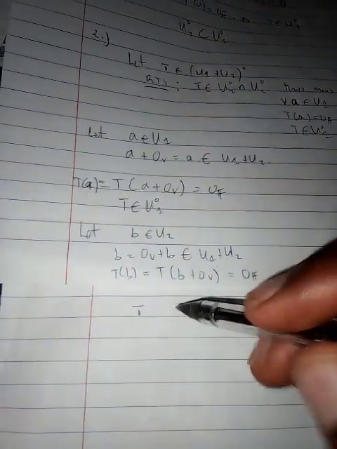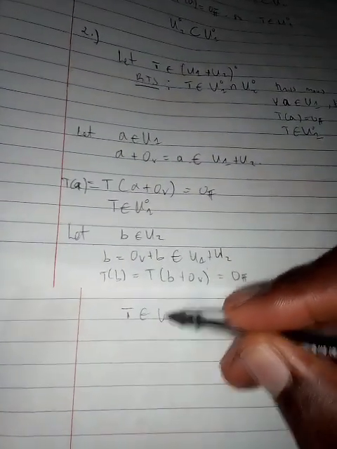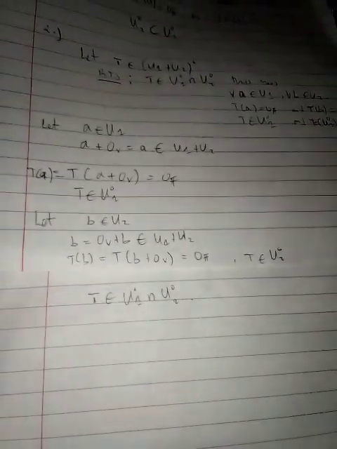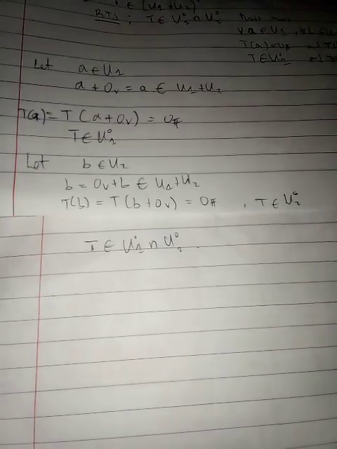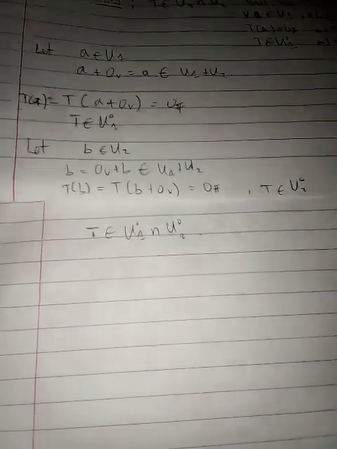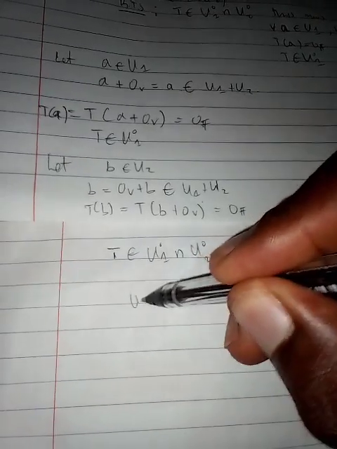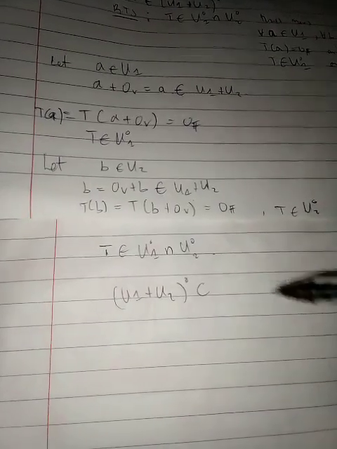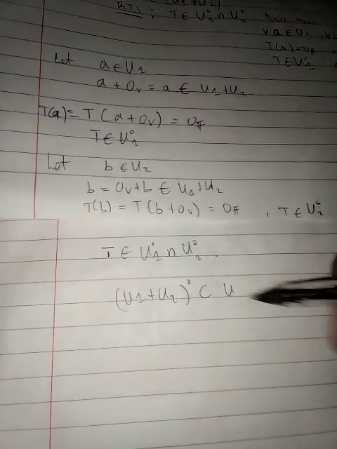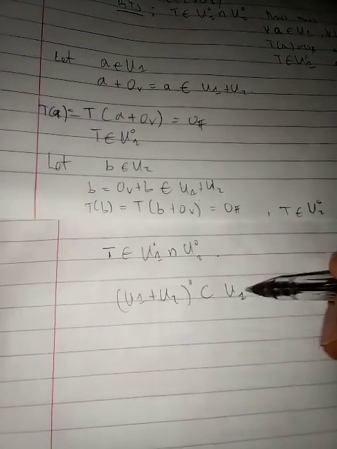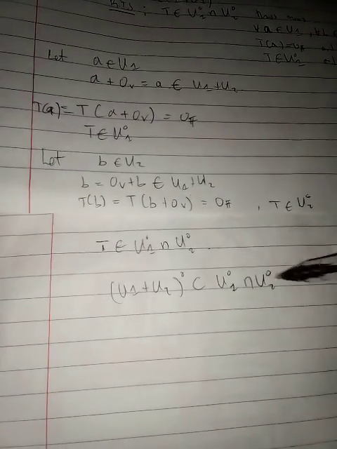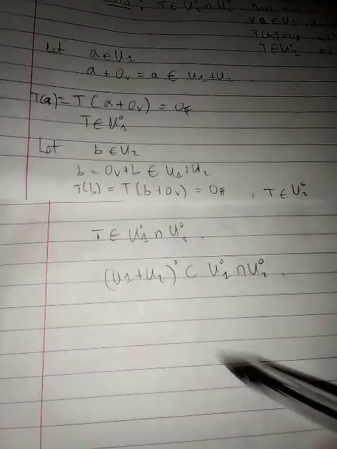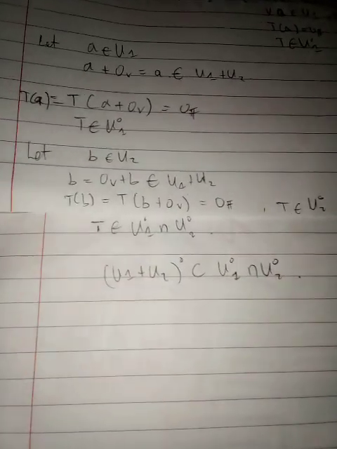That simply brings up the definition of the intersection. It is an element of the intersection of the annihilator of u1 and the annihilator of u2. Hence, we can say that the u1 plus u2 annihilator is contained in, a subset of, the intersection of these two. Now, let's show the converse, the backward inclusion.